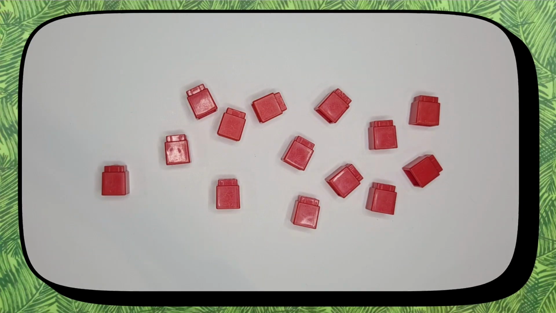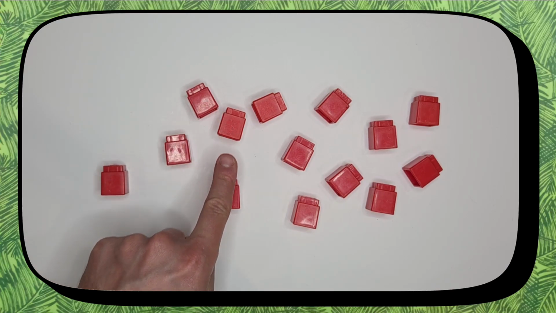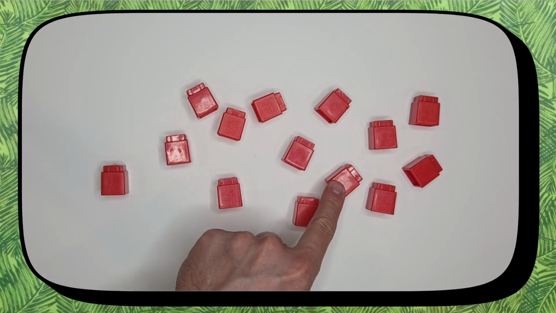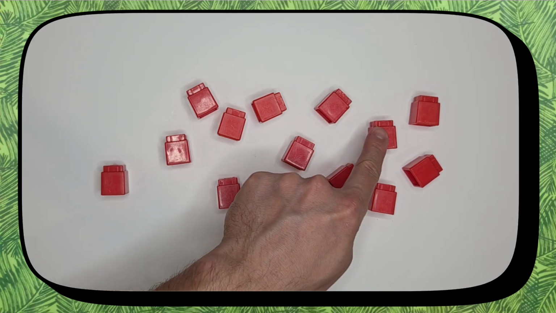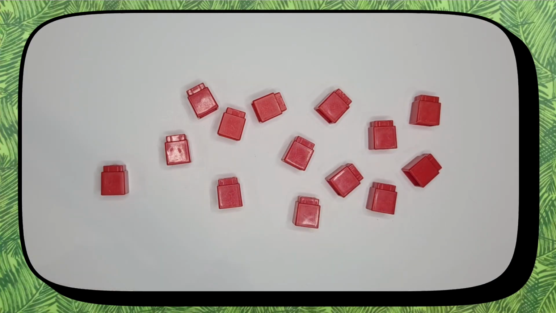It's time to explore with our 14 objects. Have you got yours close by? Pause it here and come back with your objects. If you're watching first, then join me as we count my connecting cubes. Let's check we have 14 cubes. 1, 2, 3, 4, 5, 6, 7, 8, 9, 10, 11, 12, 13, 14.